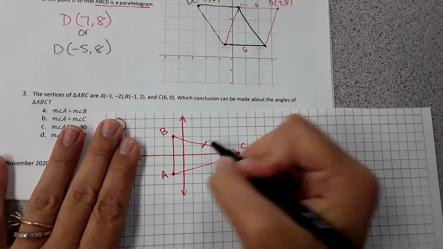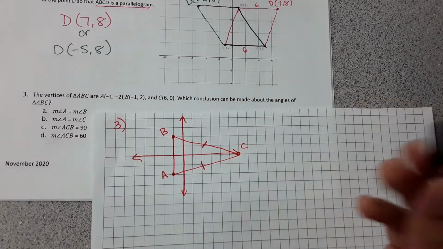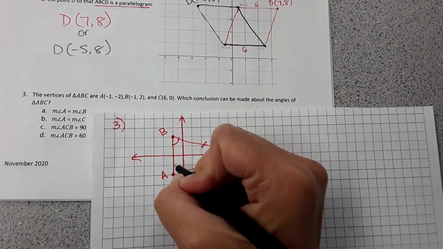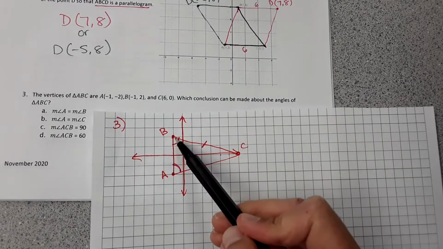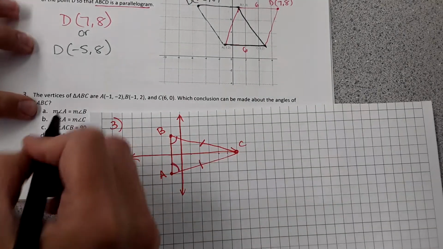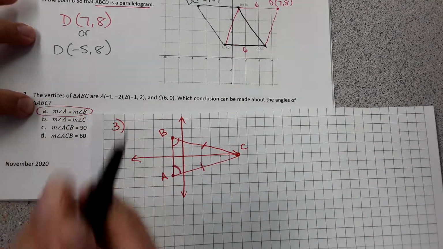What conclusion can be made about the angles of ABC? Well, what I see is an isosceles triangle, and an isosceles triangle has congruent base angles. So angle A must be congruent to angle B. So it would be A.